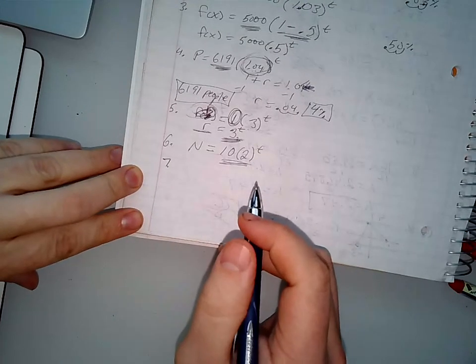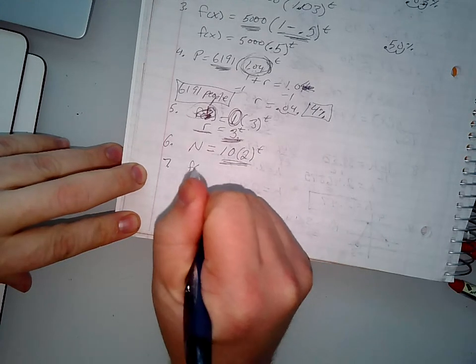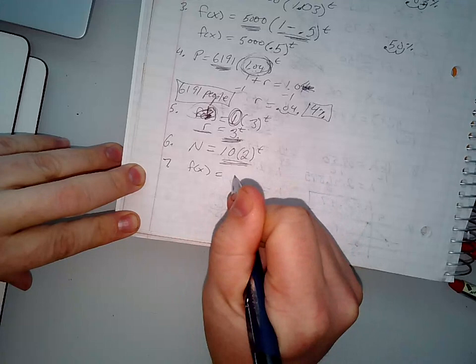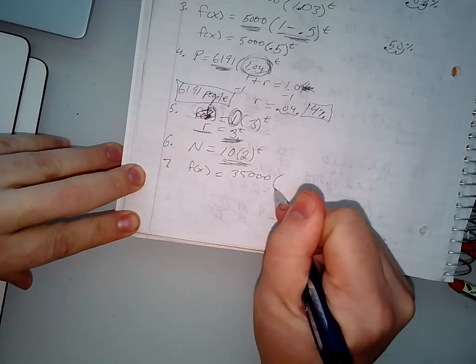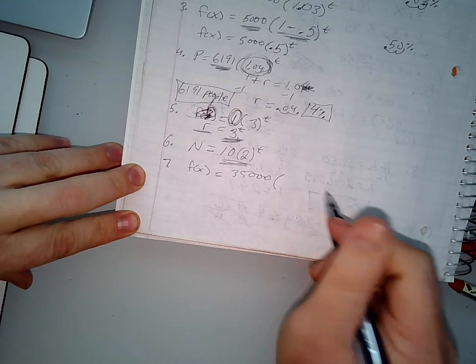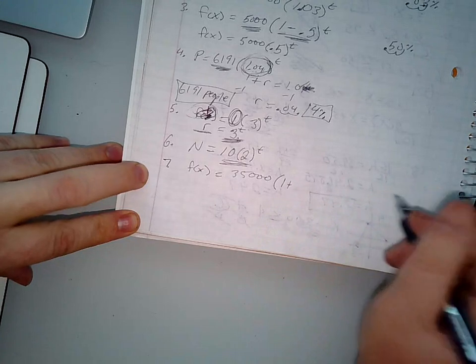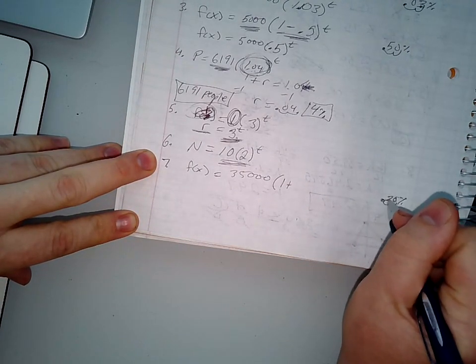So it said it made $35,000 in profit in 2009. So that is our initial amount. F of x is equal to 35,000. And it says that it increased, which means 1 plus, by 20%. If we change 20% to a decimal, it's 0.2.